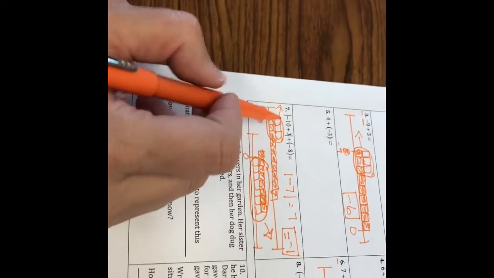Fancy bonus points to you if you try the absolute value ones. Hooray for you. Now we're going to try some subtraction. Look for that video.